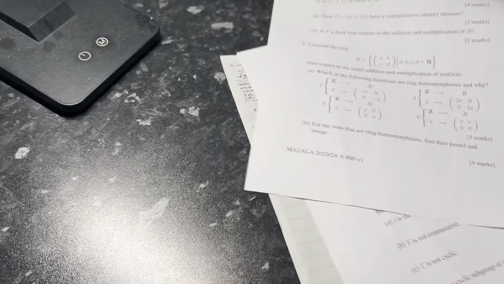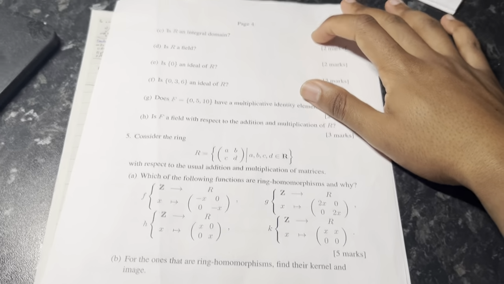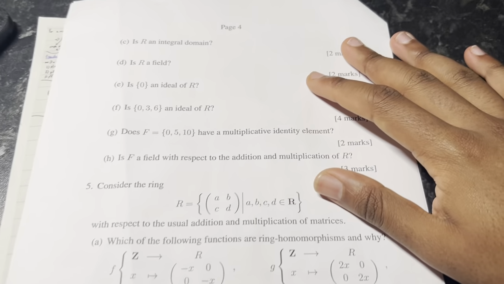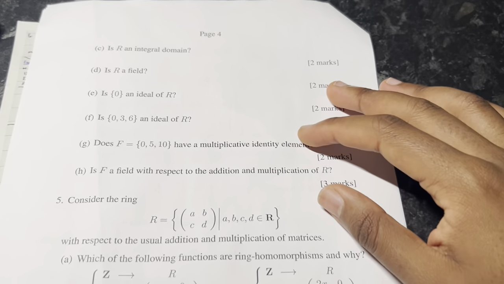And same as before, section A has 60 marks. You answer all of those. Section B has 40 marks. You answer 2 questions from those. You can answer more, but your best 2 questions will be what counts towards your grade.